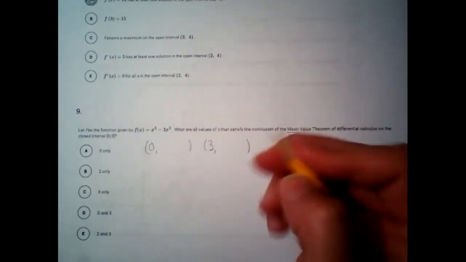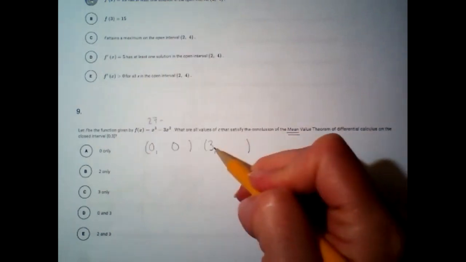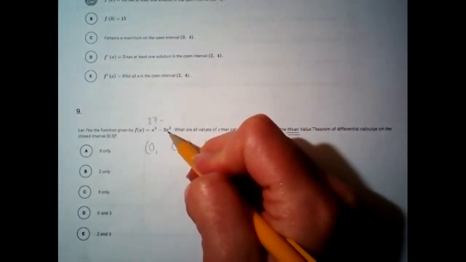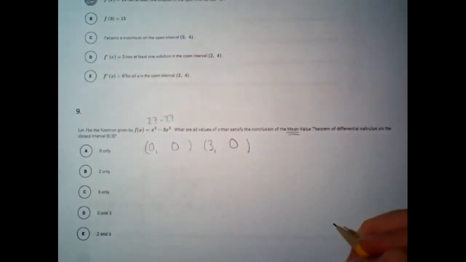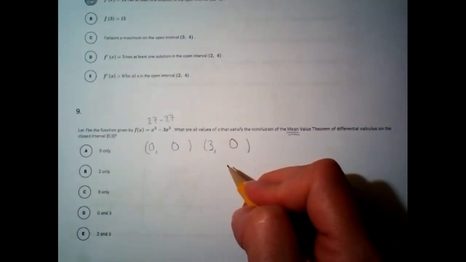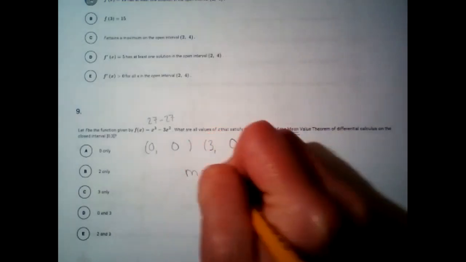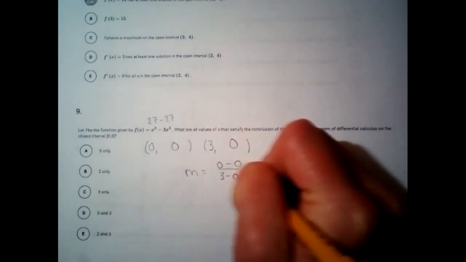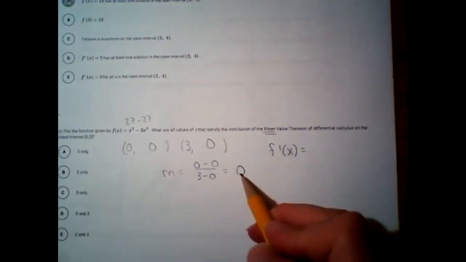If I plug in 0, I just get 0. If I plug in 3, 3 cubed is 27, and 3 squared is 9 times 3, 27. So that's also 0. So a lot of zeros in this. Our slope is just going to be 0, isn't it? Slope would be 0 minus 0 over 3 minus 0. Anything with a numerator of 0 is just going to be 0. And so we're going to find our instantaneous rate of change, our derivative, and set it equal to 0.